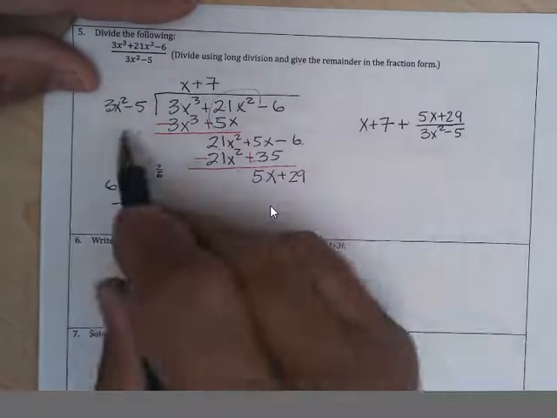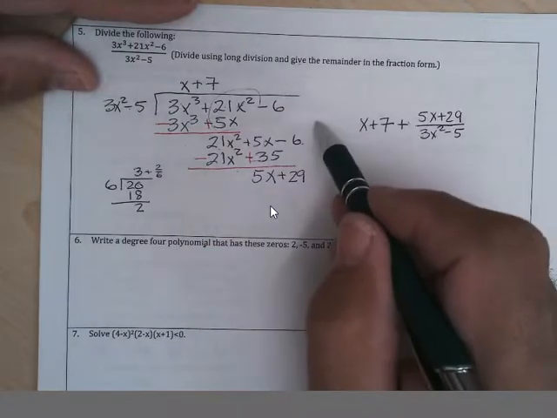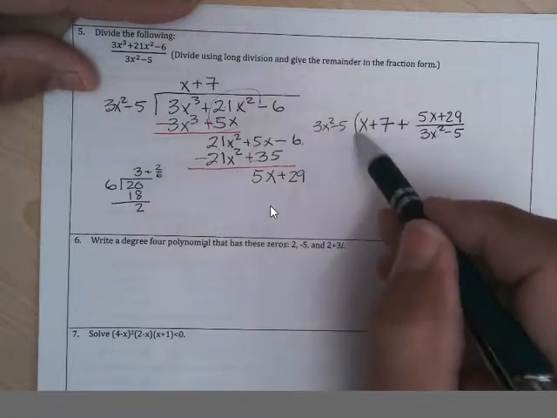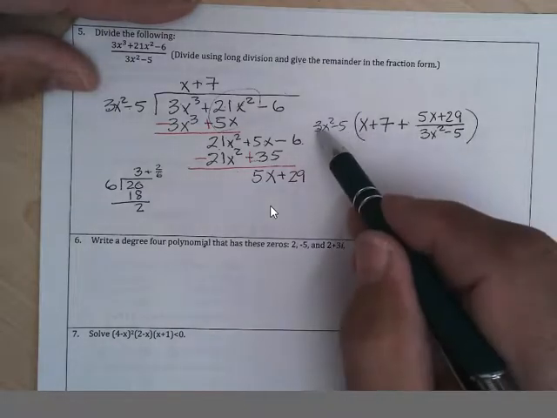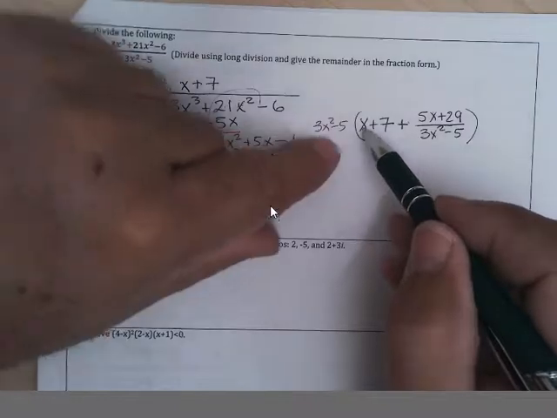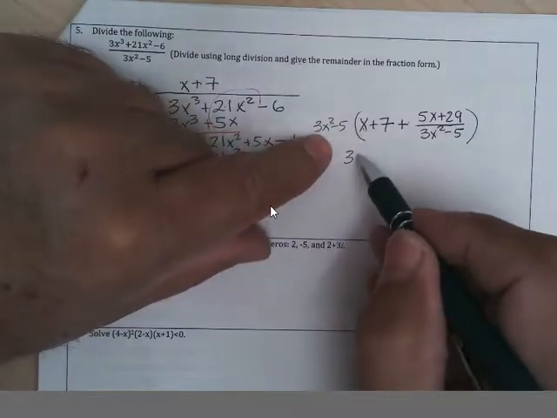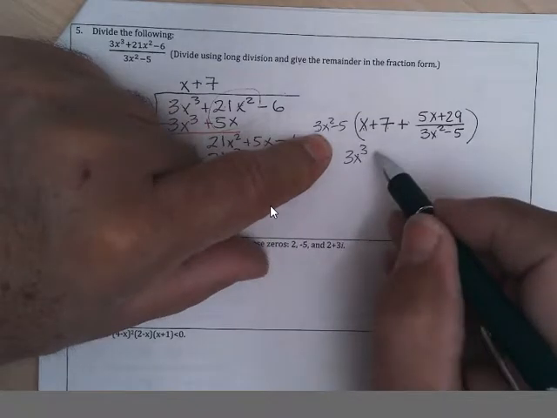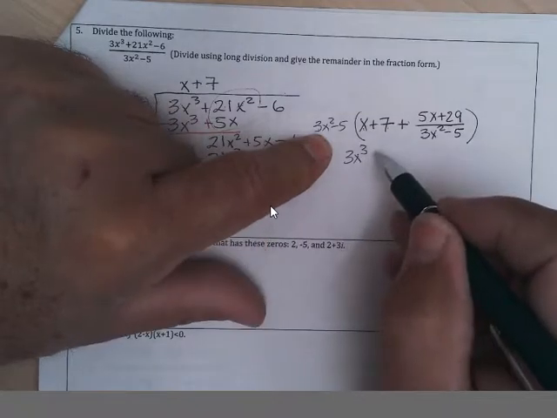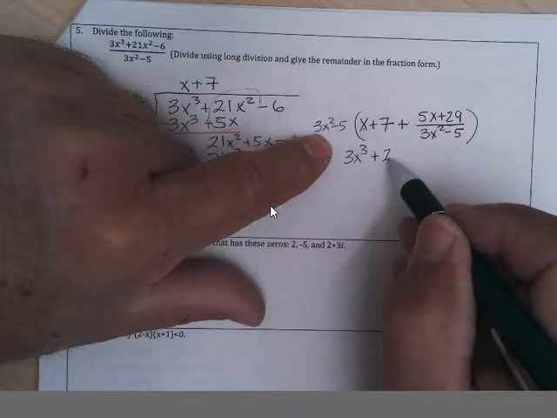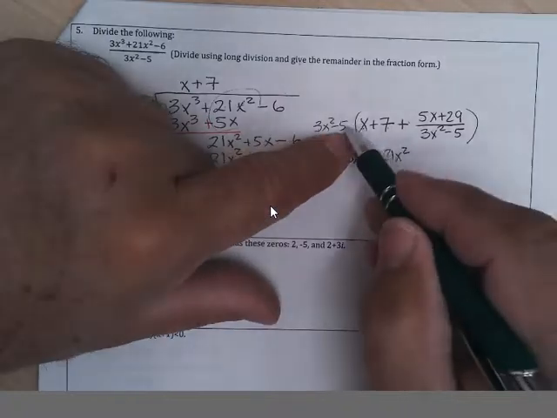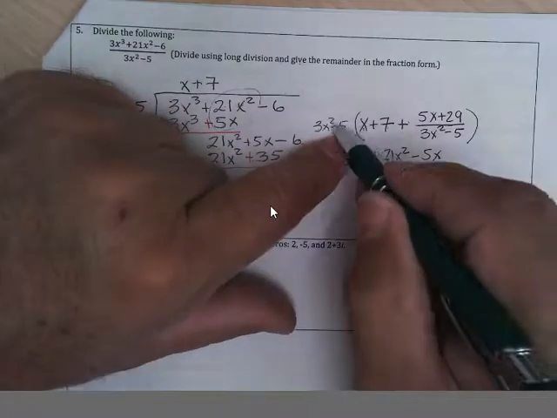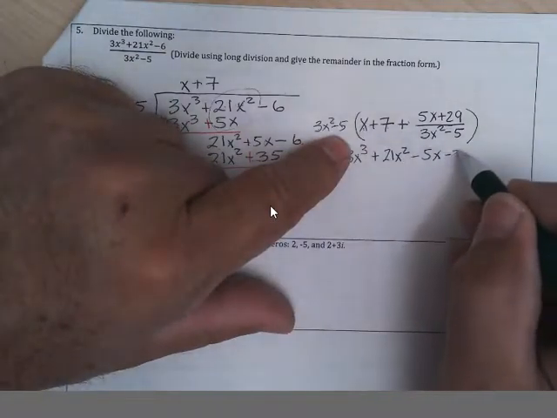Similarly here, if I took 3x squared minus 5 times my answer, 3x squared times x would be 3x to the third. 3x squared times 7 is 21x squared. Minus 5 times x is minus 5x. Minus 5 times 7 is minus 35.